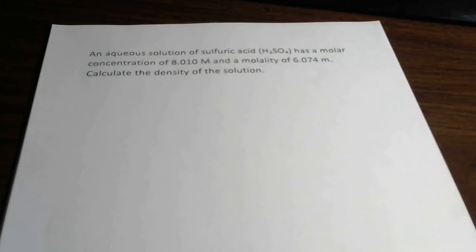All right, so here I've got a problem that expresses concentration in two different fashions for one solution, and we're asked to find the density of that solution. So let's read right through it and then see what we're given, and then maybe figure out how we can calculate the density from what we can pull out from what we're given.